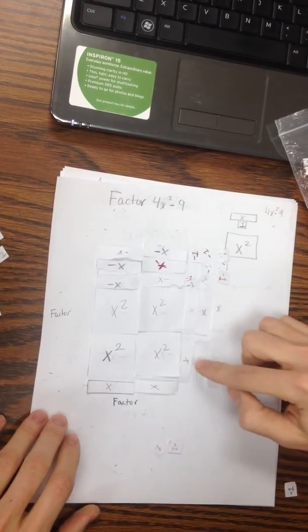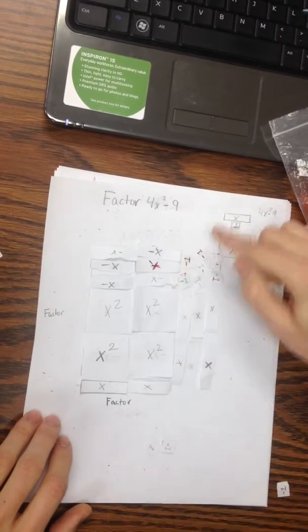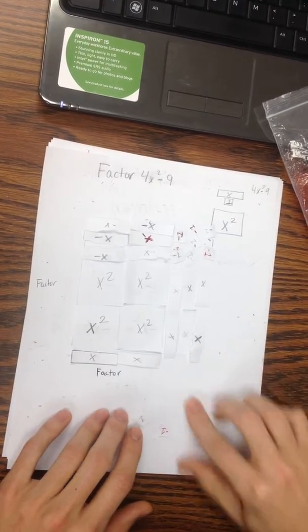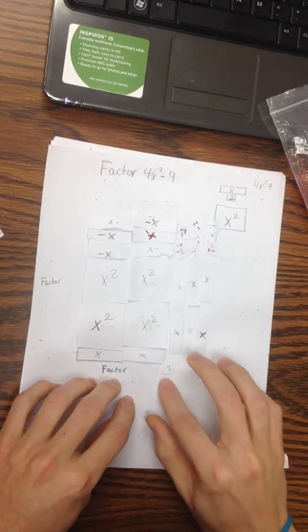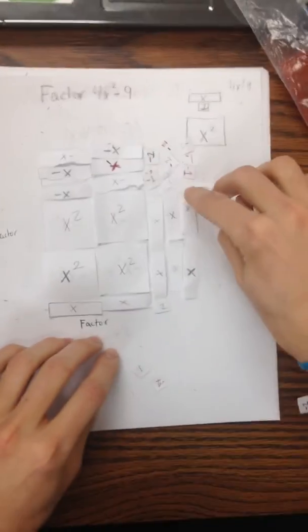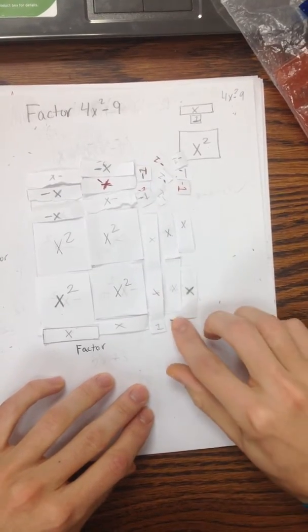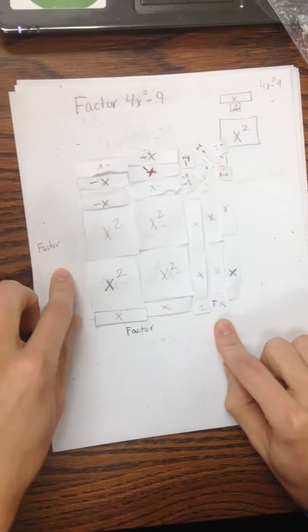Now let's look at this row. We have an x, negative 1, and a negative 1. The only thing those have in common is a 1. Since they all are negative, then our answer will be positive. Now we can look and see that these two columns are the same as this column, so these will be 1 as well. So that's our first factor. Now let's try to get our second factor.